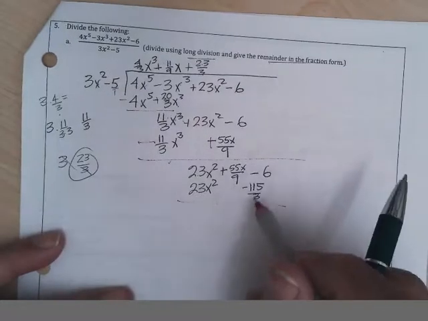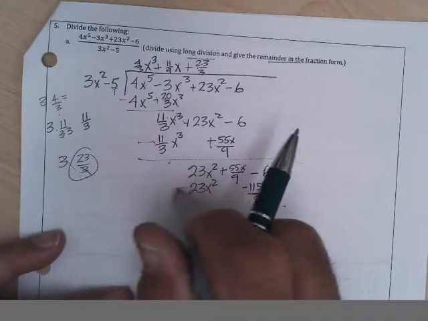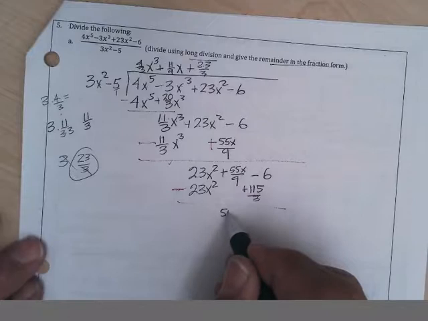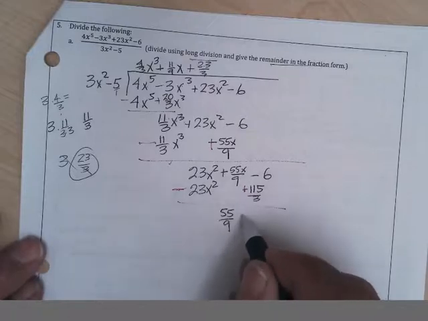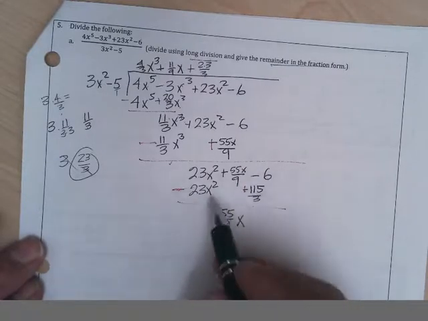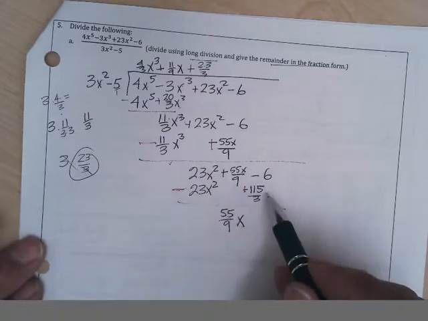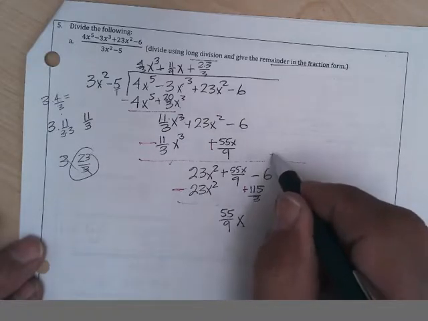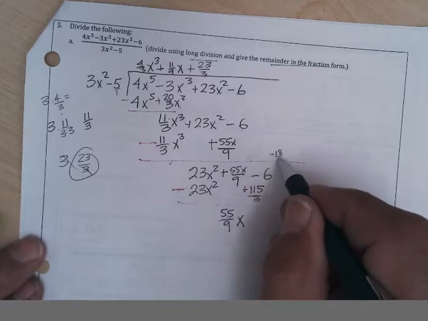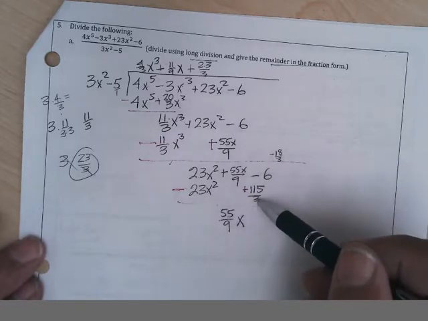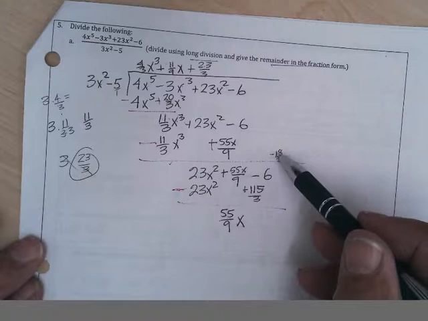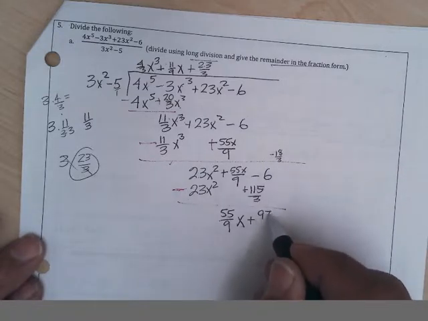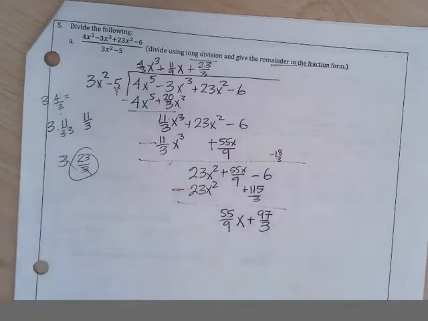Draw the lines, change the signs. And I'm left with 55 over 9x, because there's no more x's. These are gone. And if I do thirds, negative 6 is negative 18 thirds. Plus 115, so negative 18 from 115, I believe, is plus 97 thirds.